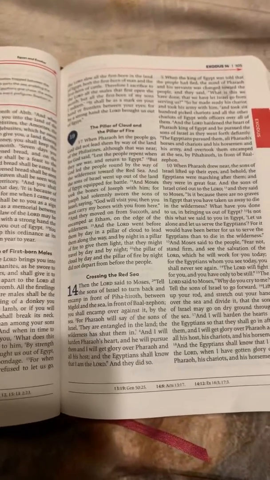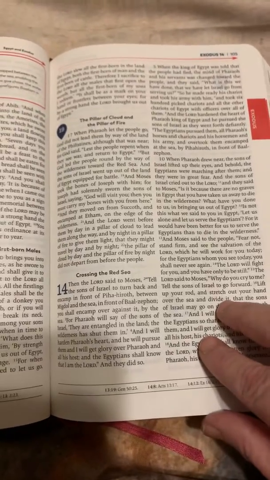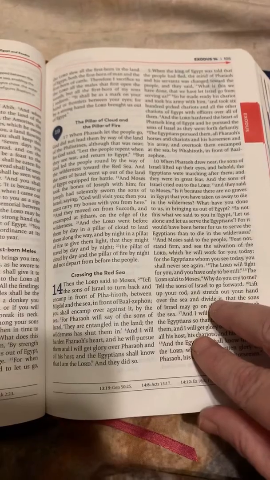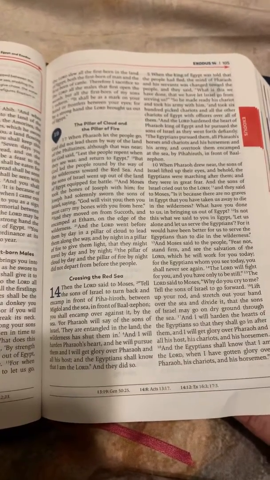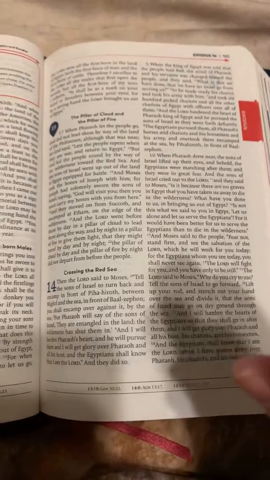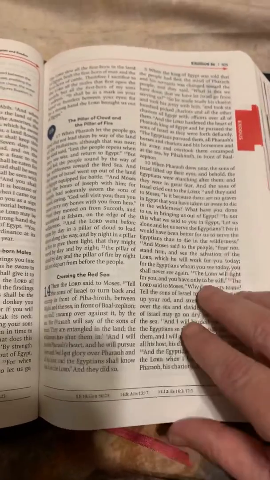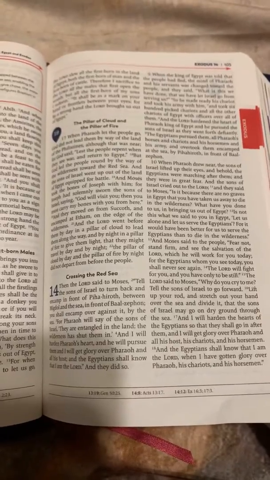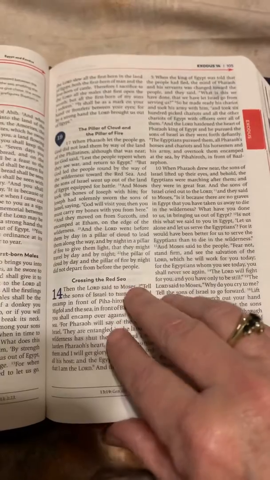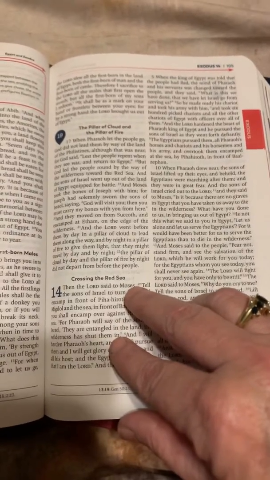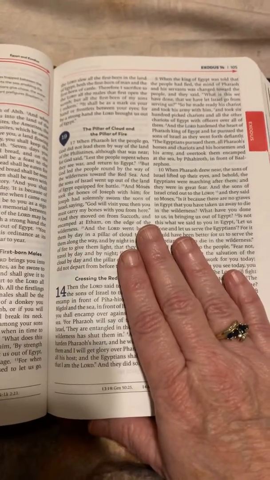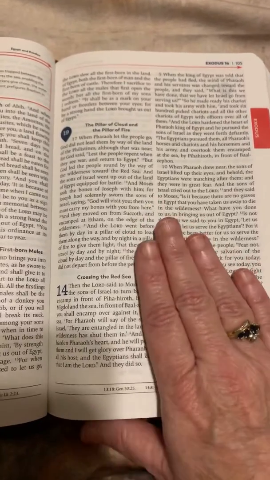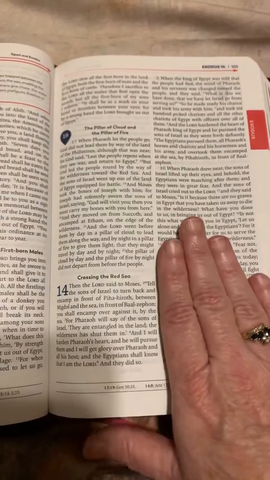Egyptians say, let us flee from before Israel, for the Lord fights for them. They realize somebody's helping them. God is parting the seas for them, and the Egyptians try to turn around, but they can't get out because God clogs their wheels. It says not one survived, and there's a reason why there are no bones found at the bottom of the sea with the chariots, because it says dead Egyptians washed up on the seashore.